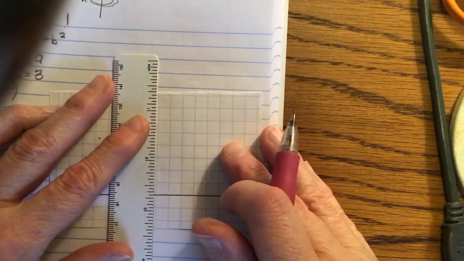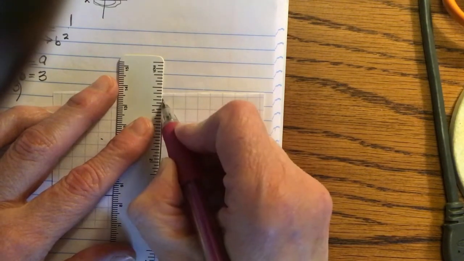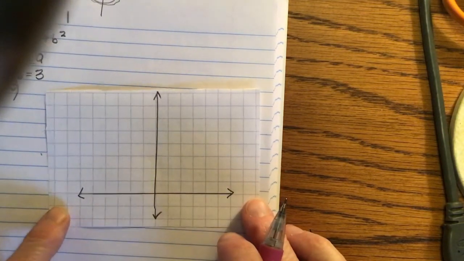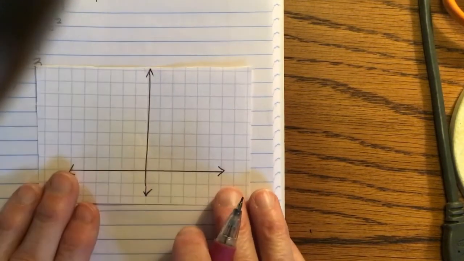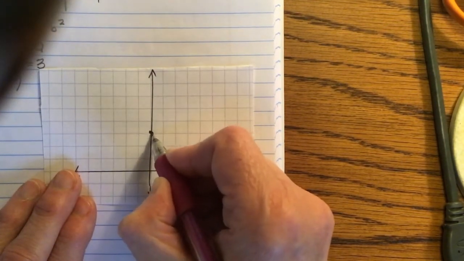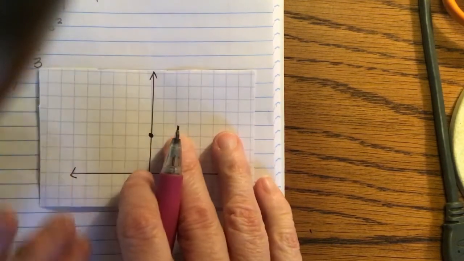I'll need at least 6 up. So you can kind of eyeball that and take it all the way up. And you could even drop your x-axis down a little bit more. Shouldn't be a problem when you do your classwork. And so the center is right here, which is 0, 3. That's our center. Now, here's what you want to look for.